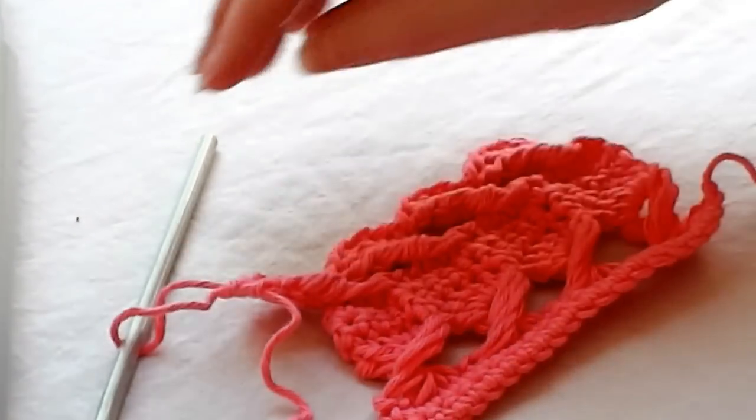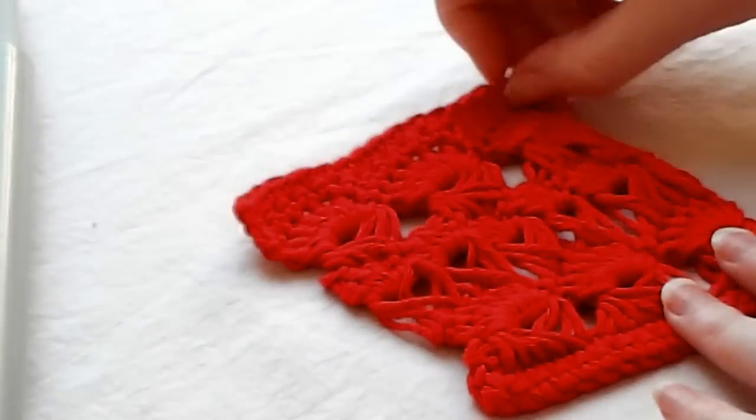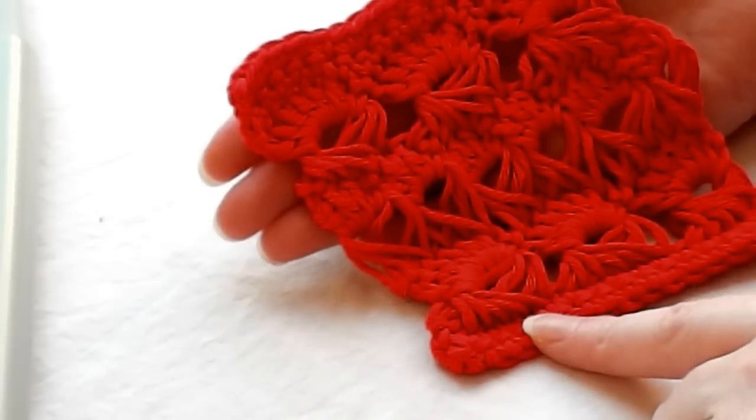Okay, then the last example that I would like to show you is this example here. I don't really think that I need to actually do a tutorial on it. Basically it's clusters of 6.